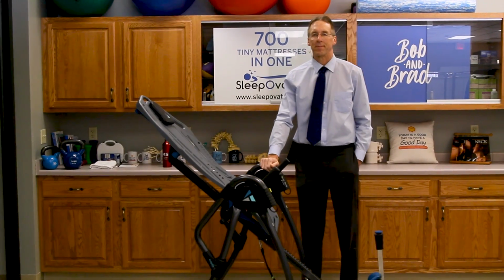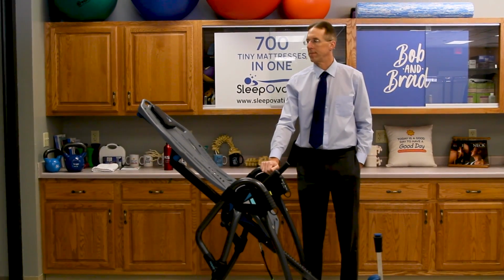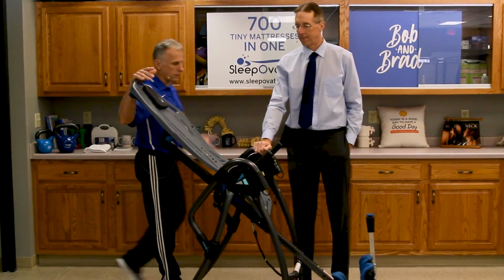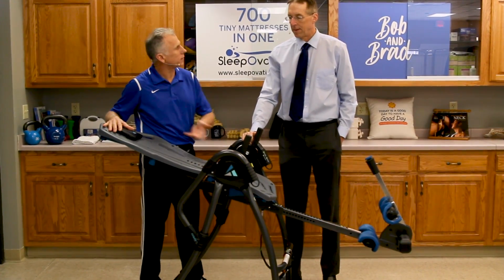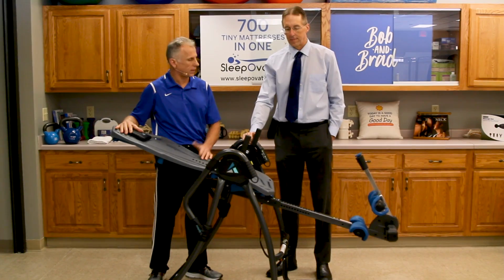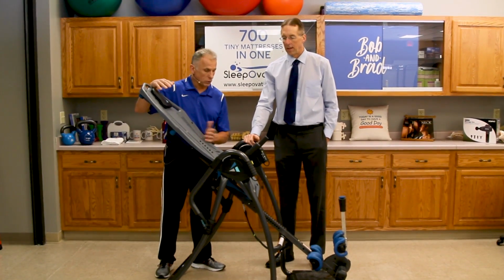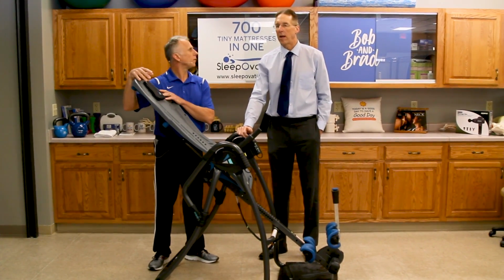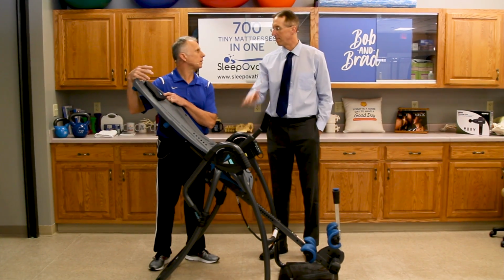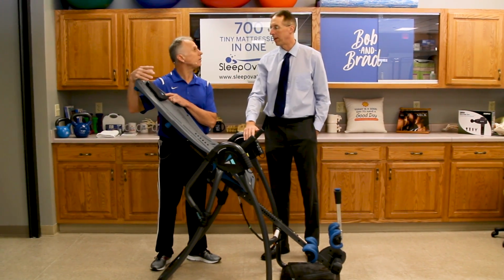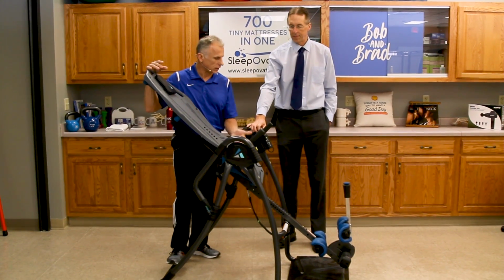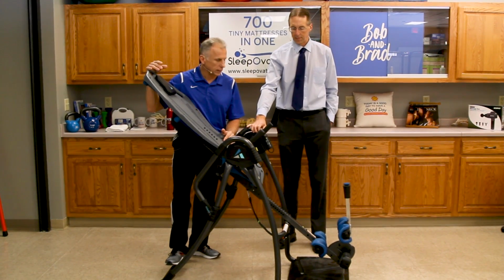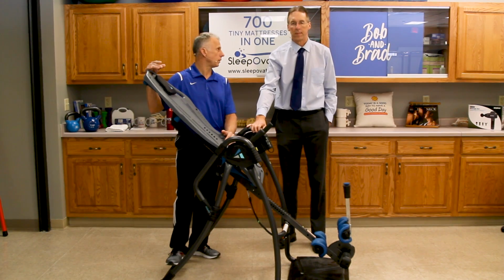All right, Bob. So, very interesting: inversion table, hanging upside down, decompression, traction, all pretty much the same thing, and it can be done with a unit like this. And it doesn't necessarily have to be upside down. It can be at a slant, right? Yeah, and we're going to talk about that in more detail. So the first thing, if you're going to consider using one of these, is make sure you get a good quality one.